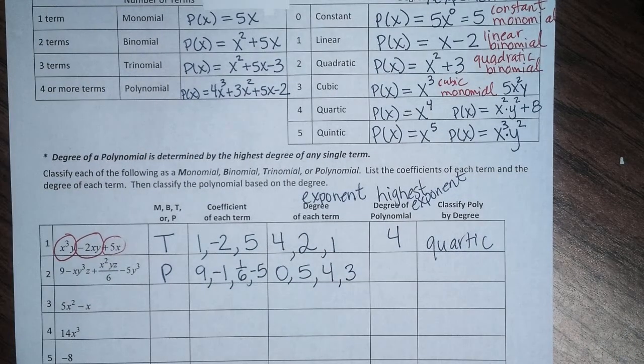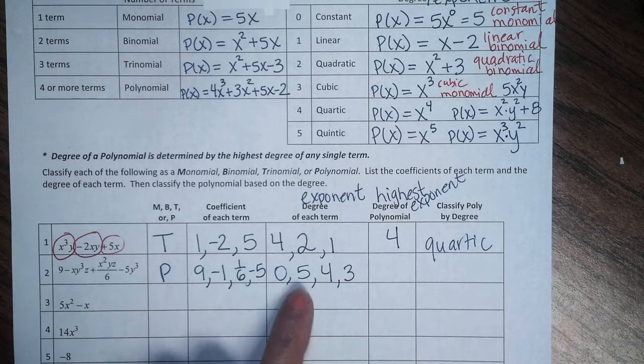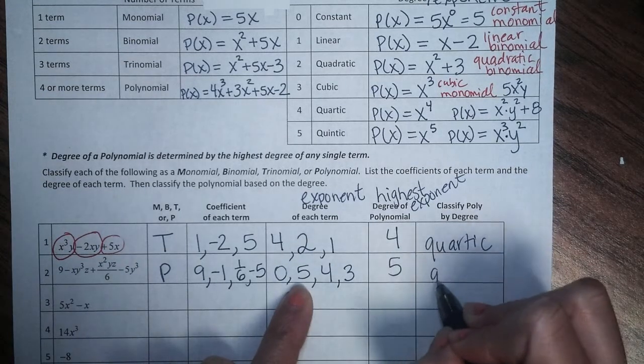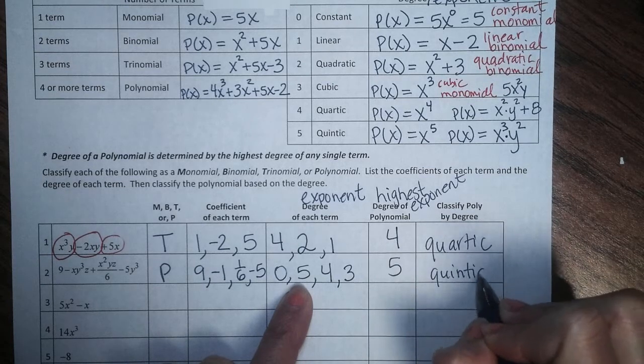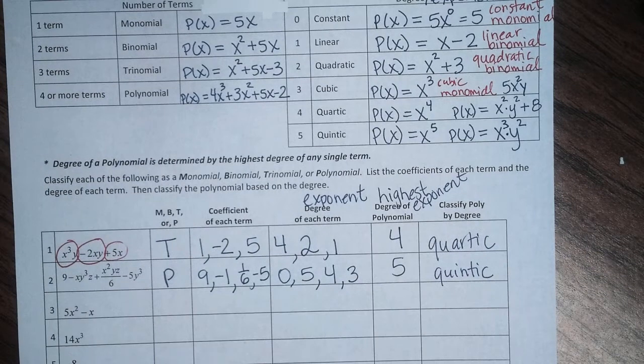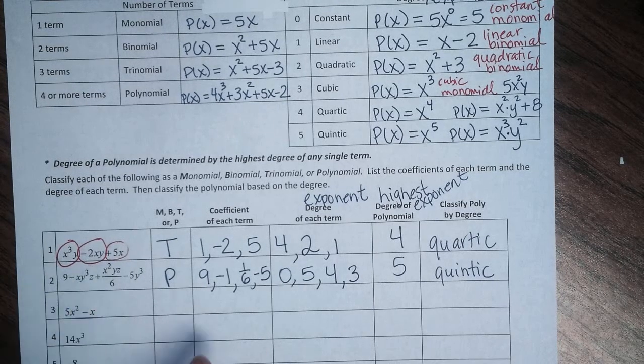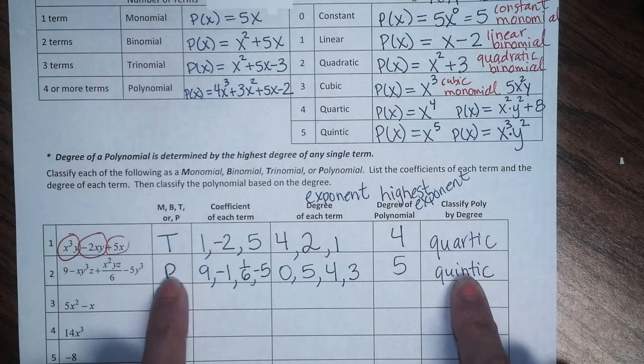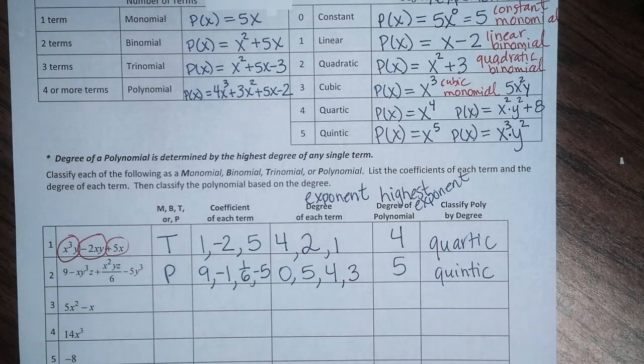The degree of the entire polynomial is the highest exponent or the highest degree, so a 5 here, quintic. So finally, on your test Friday, there's only one of these questions. It's multiple choice, and you just need to tell me that this is called a quintic polynomial. Quintic polynomial, that's the one you would circle. The rest, I'll let you do by yourself. They're just practice.